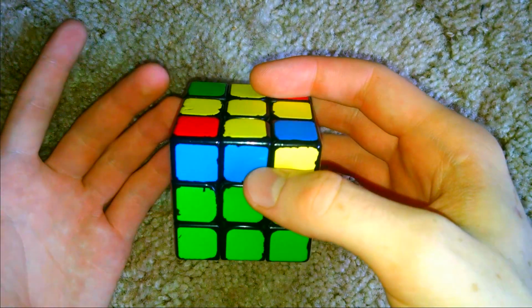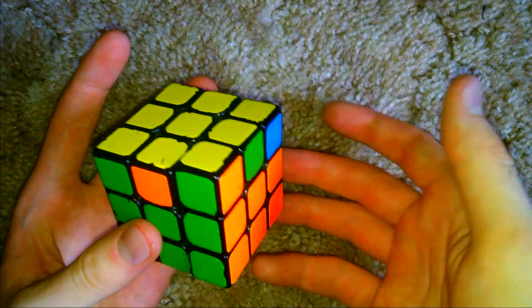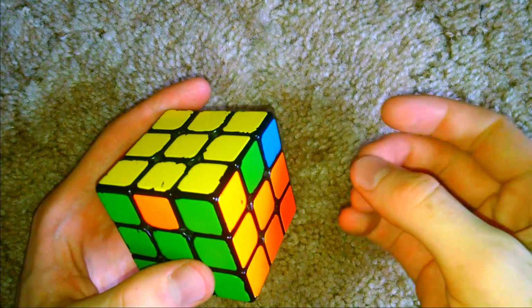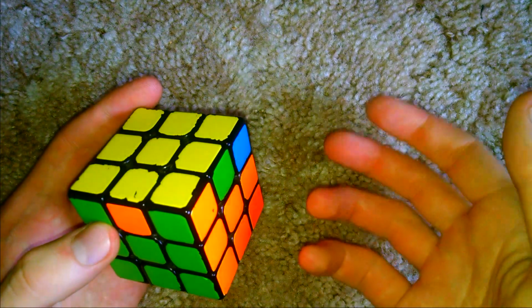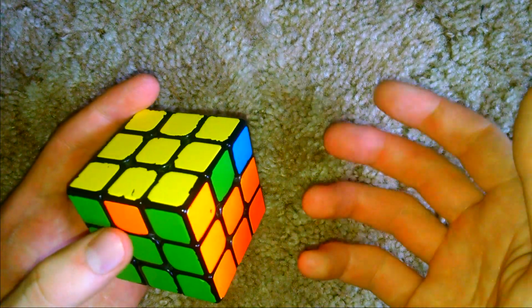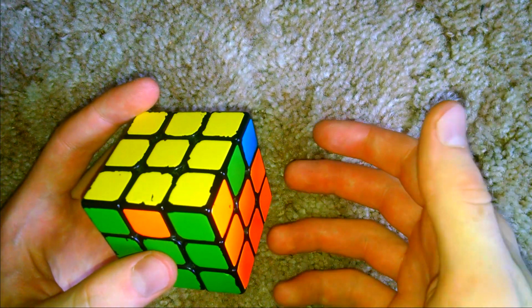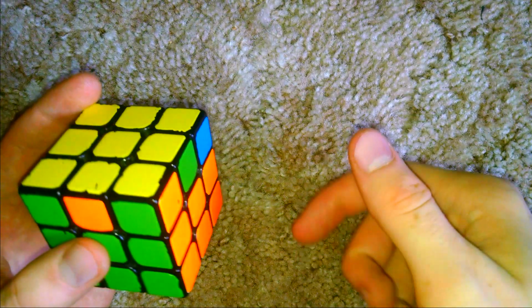For OLL, just practice the 7 algorithms, focus on recognizing and executing them more quickly. Then, once you get to the PLL stage, it's time to upgrade to full PLL. This will allow you to solve the cube in 1 step instead of 2, which is significantly faster. However, it will require you to learn 14 new algorithms, so don't try and tackle them all at once. Aim to learn 1 every few days or so. Go ahead and look in the description for links to those algorithms.